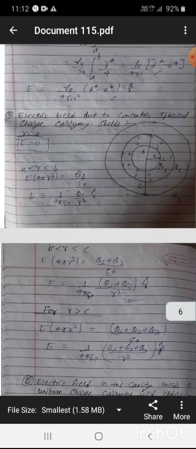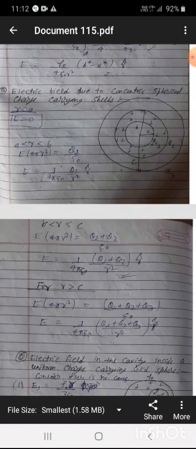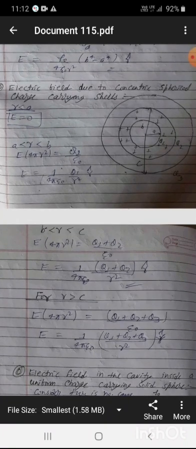Now there is a very important question which we will solve based on Gauss law. Suppose there is a concentric spherical cell.